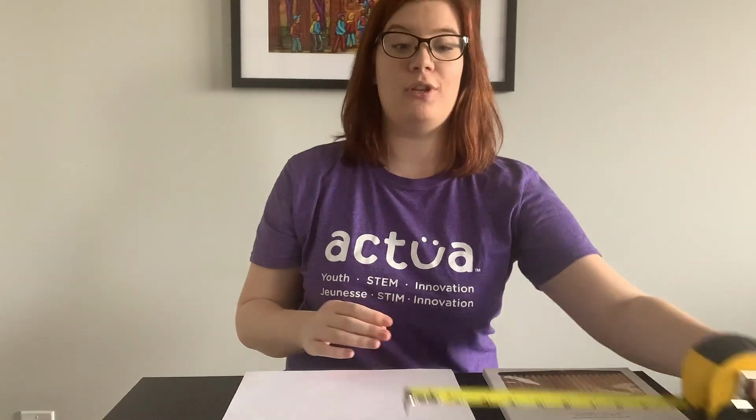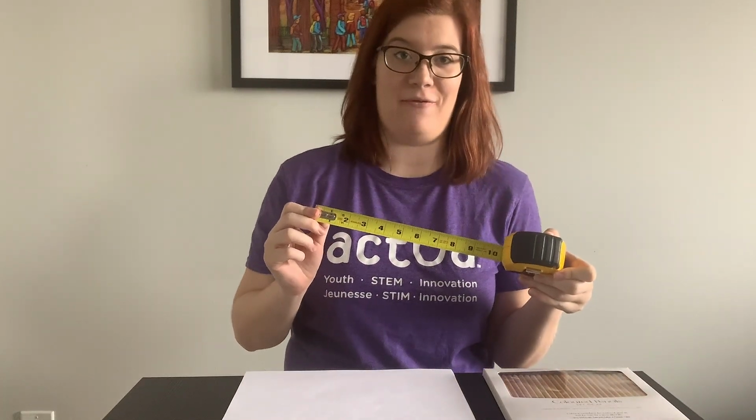Today, we're going to make irregular shapes and use them to make a patterned piece of art. For this activity, you're going to need a few sheets of paper, a pair of scissors, a pen or pencil, some kind of tape, any kind of coloring materials you have to decorate, and a ruler or a measuring tape if you don't have one at home.